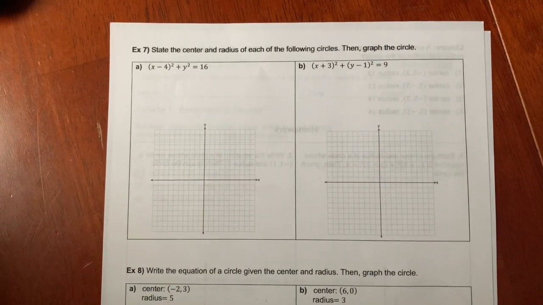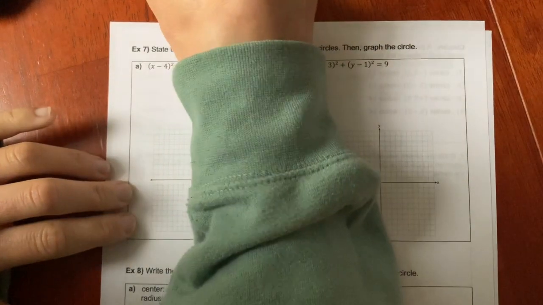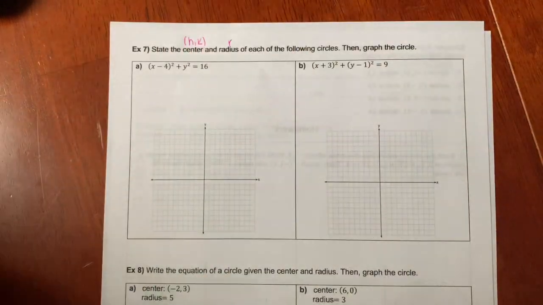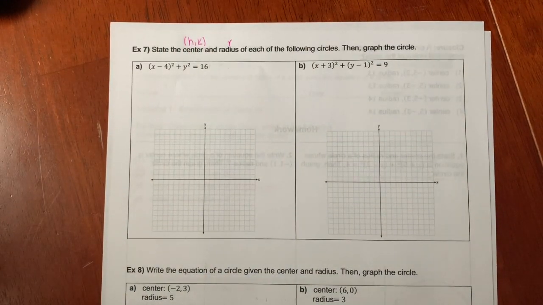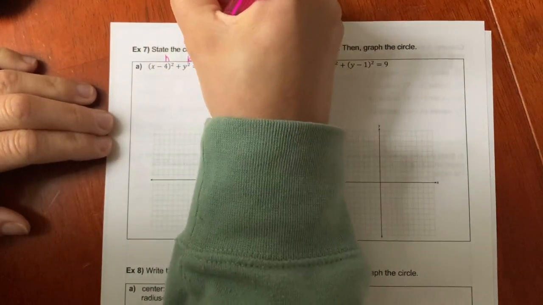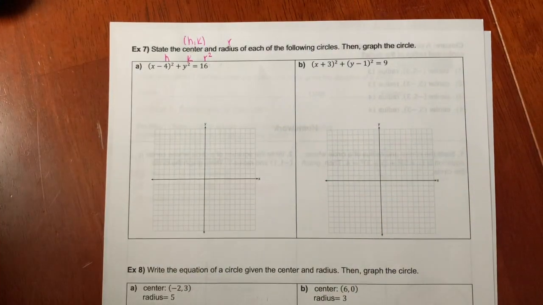So here we go, graphing these circles in addition to what we already know how to do. So these problems are just like that first set, stating a center, which is h comma k, and a radius, r. Then graph the circle. Okay, so we have h, k, and remember in the equation of your circle, that is r squared.